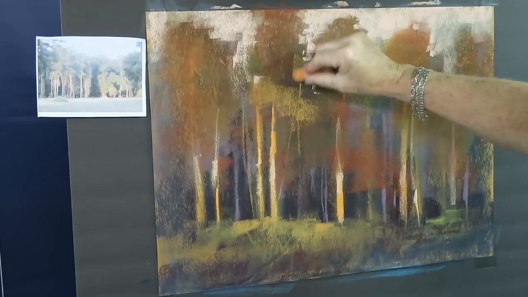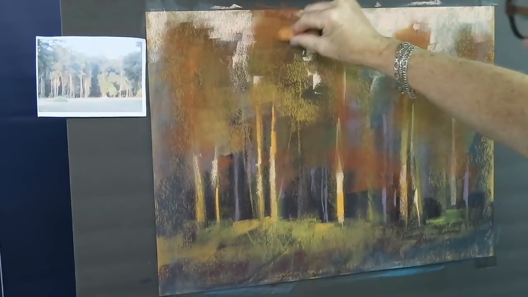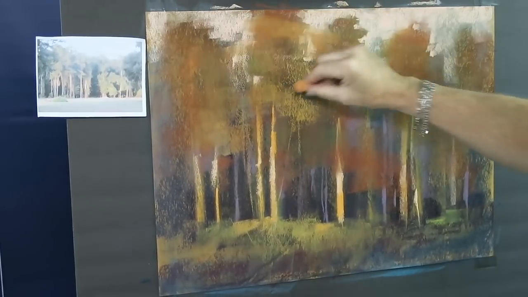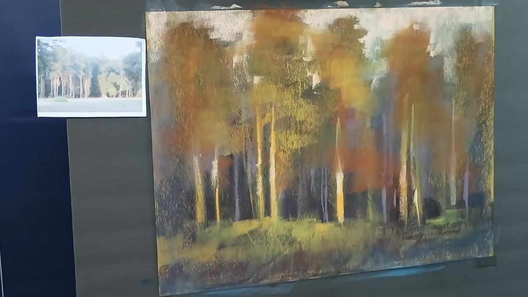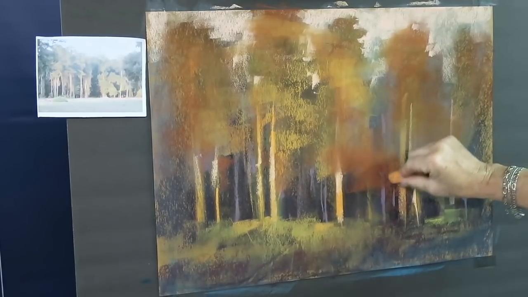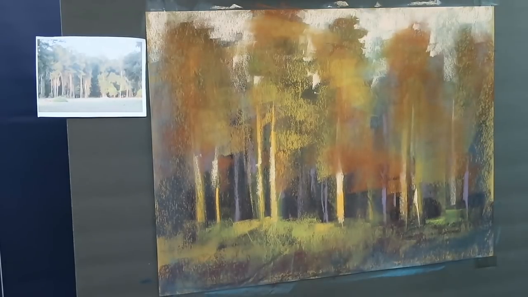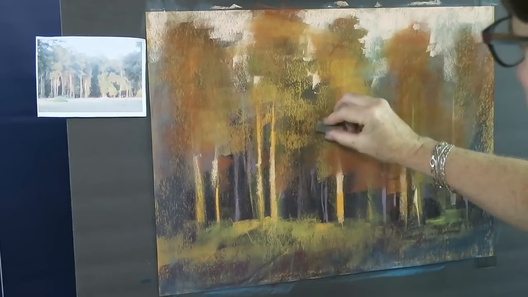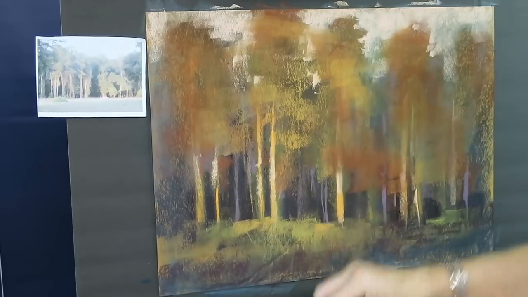All I really need to do now is refine my focal trees. I'm going to take that orange and keep adding some of that light to where it's hitting the foliage. The other thing that was really interesting in this particular photo that I really liked is that some of the trees have moss hanging off of them. And so I think I'll use kind of a grayed green to establish some of that feeling of moss.